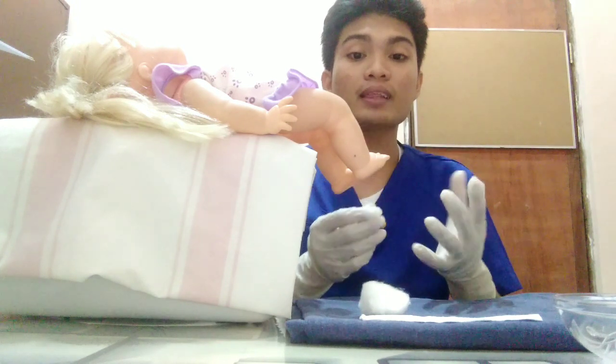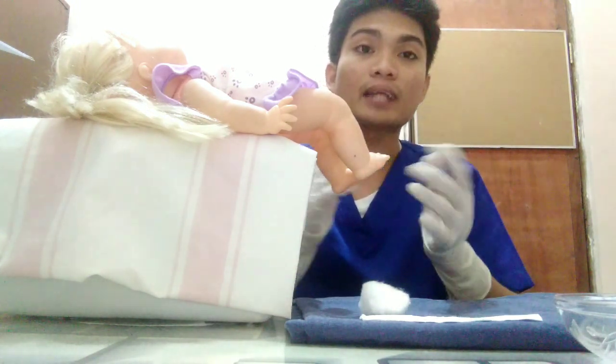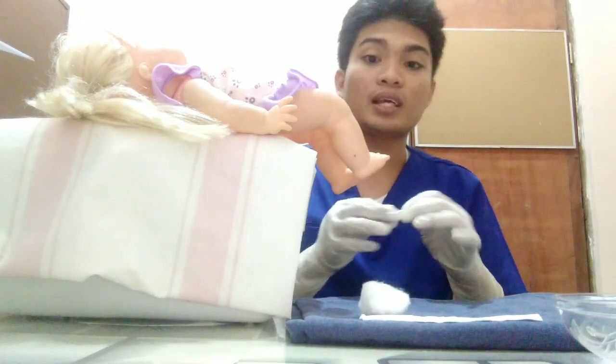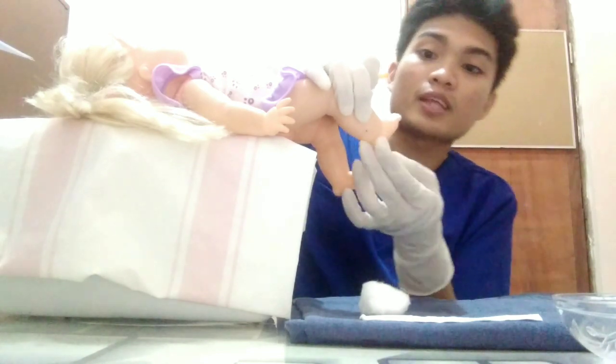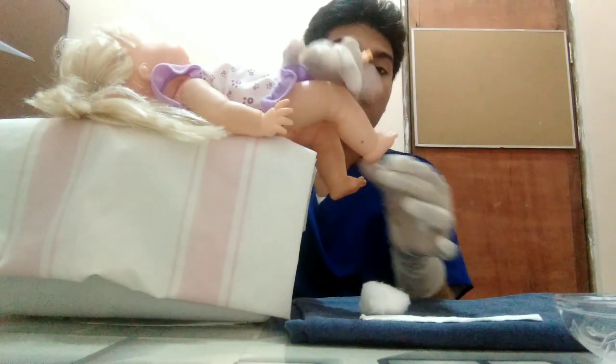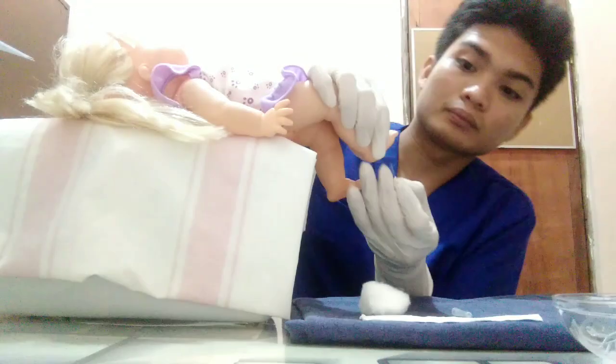So when we prick the heel of the baby, we should prick on the medial side or the lateral side of the heel. So that would be in this part, or in this part, okay? So now we will be pricking it.